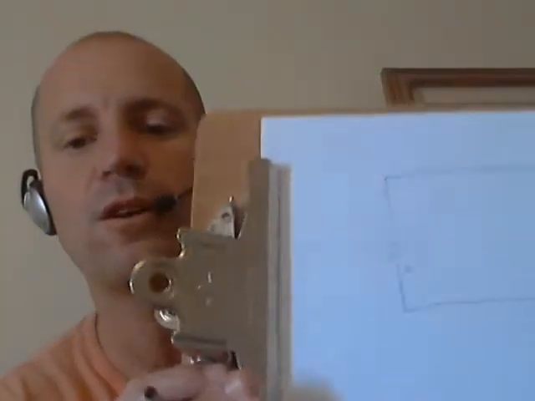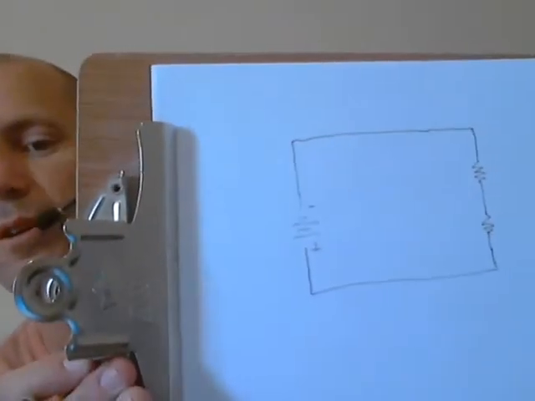We talked about a couple of different types of circuits that you can have. You can have a circuit that's called a series circuit, where all of the current only has one path to flow. So for example, I don't know how well this shows up. Let's see. There we go.